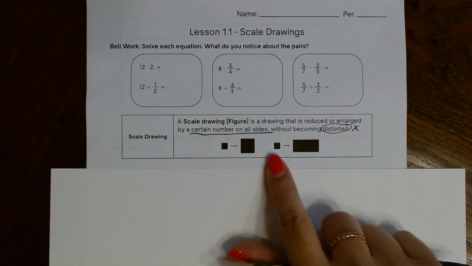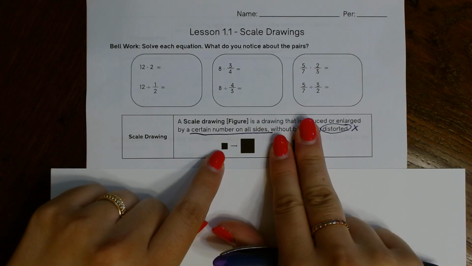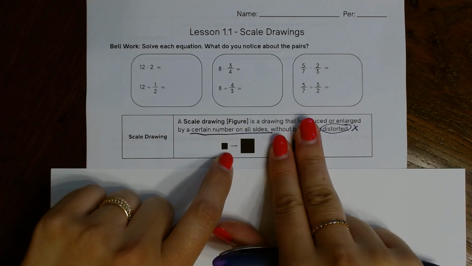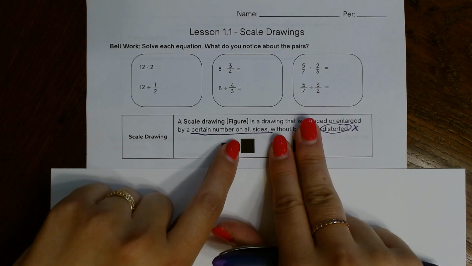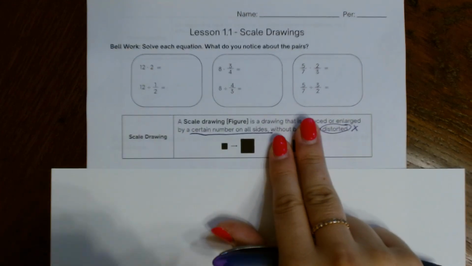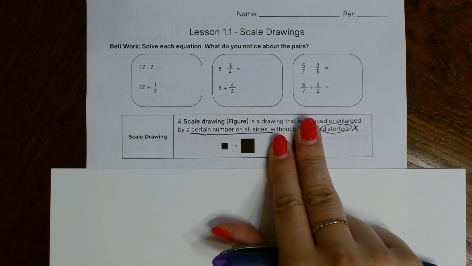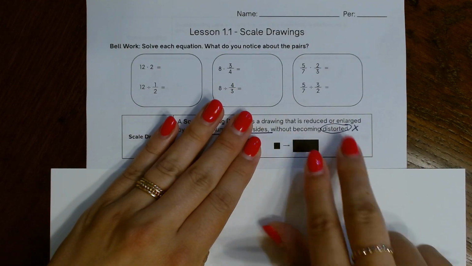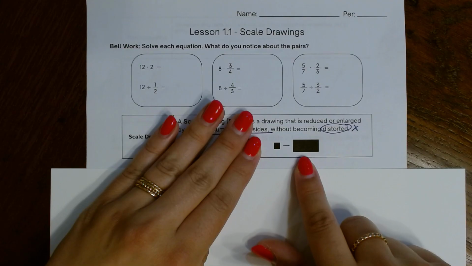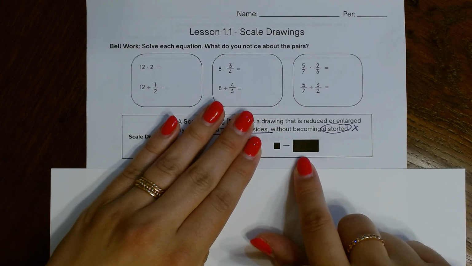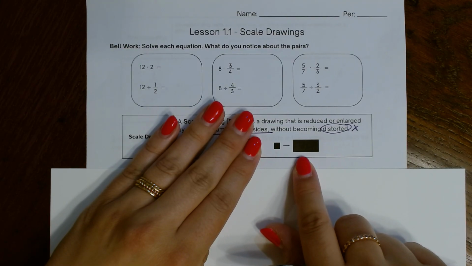So if I look at these two images, if I look at these first, I have this square and it has become enlarged. And you can tell that the side on the left and the side on the top have both been enlarged by the same amount because it's still a square. The shape has not changed, the angles have not changed. Okay, now if we look at this one, we start out with a little square and they enlarge it. So it is bigger, but now it's become distorted. It is no longer a square.